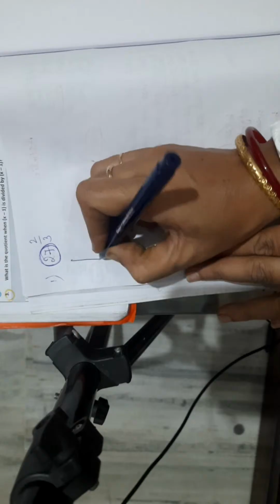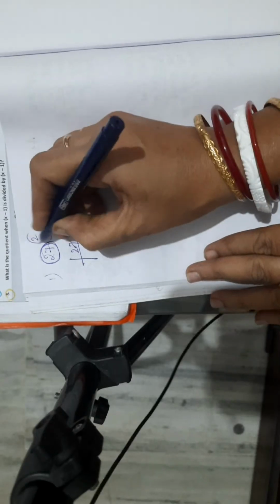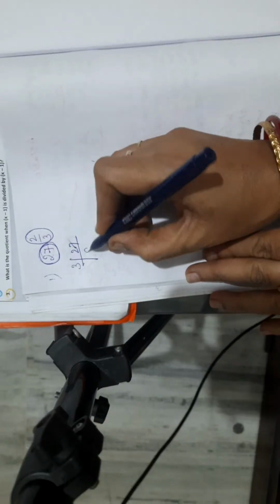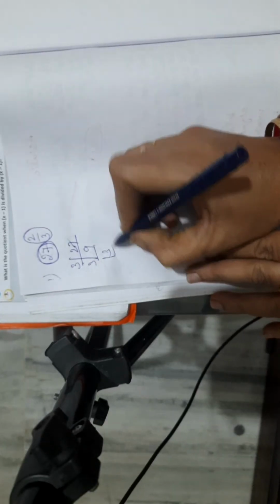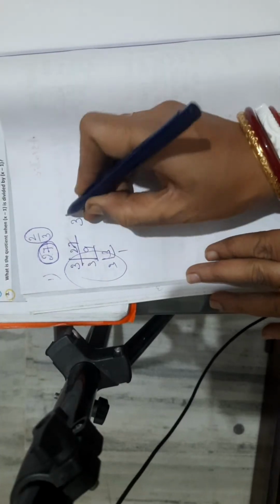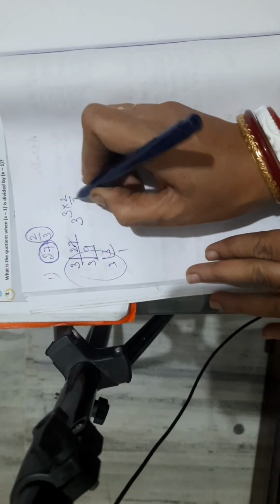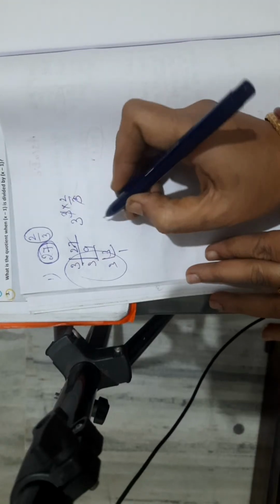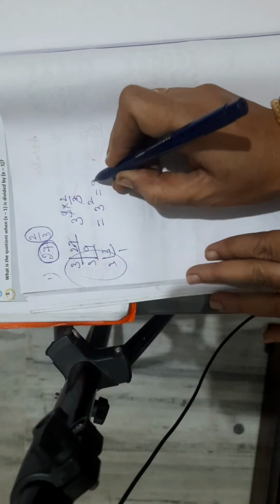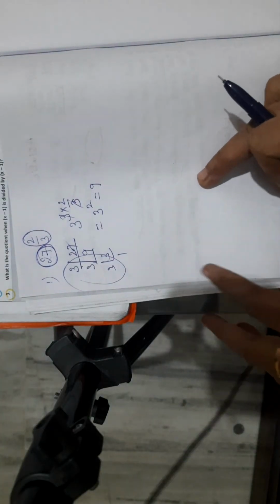Whenever the power is in the form of a fraction, find the prime factors. Here we are getting 3 cube. So this we will replace with 3 cube raised to 2 by 3. This 3 will get cancelled. So the final answer is 3 square, which is nothing but 9. So this kind of question is important.